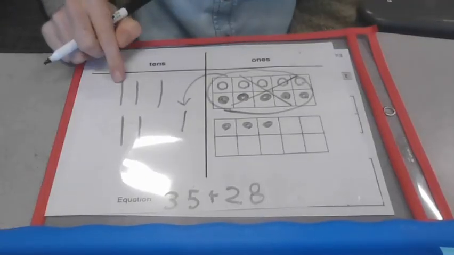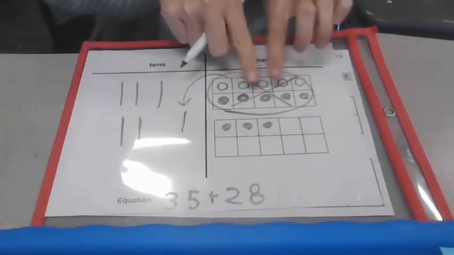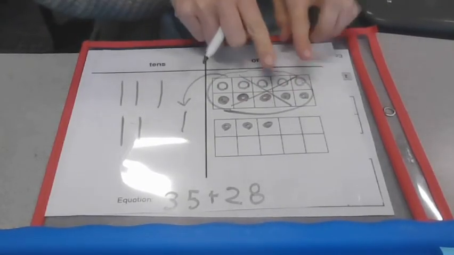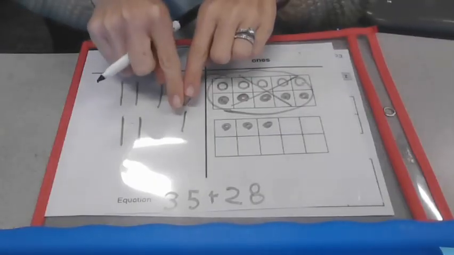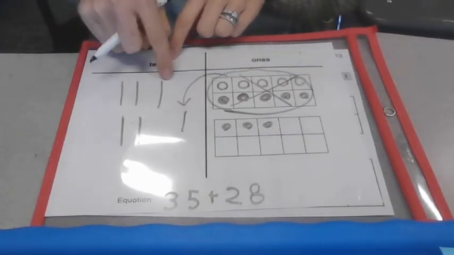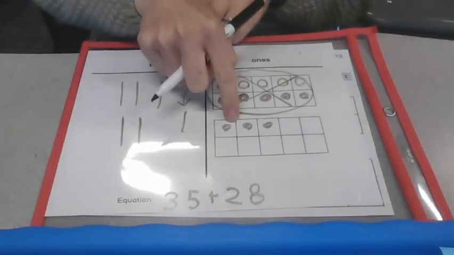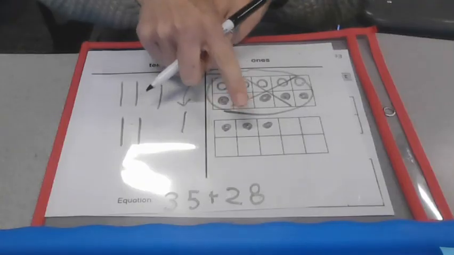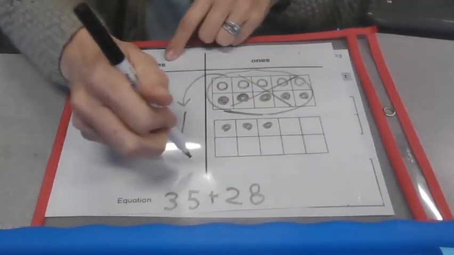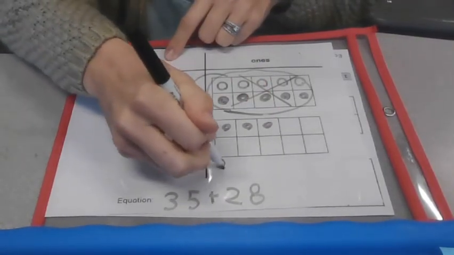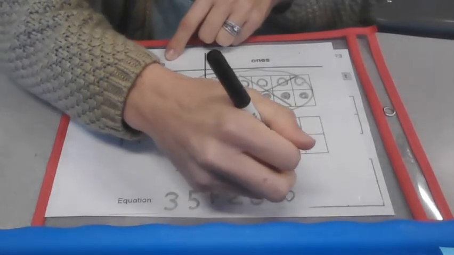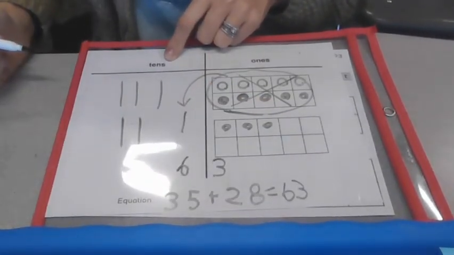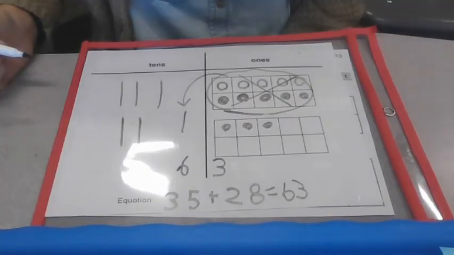So I could count this: 10, 20, 30, 40, 50, 63, and I like to pull the 10 over here to regroup that 10. 10, 20, 30, 40, 50, 63. Or 10, 20, 30, 40, 50, 60, 61, 62, 63. I have 6 tens and 3 ones, which makes my answer 63. Okay, so this is using place value to solve.